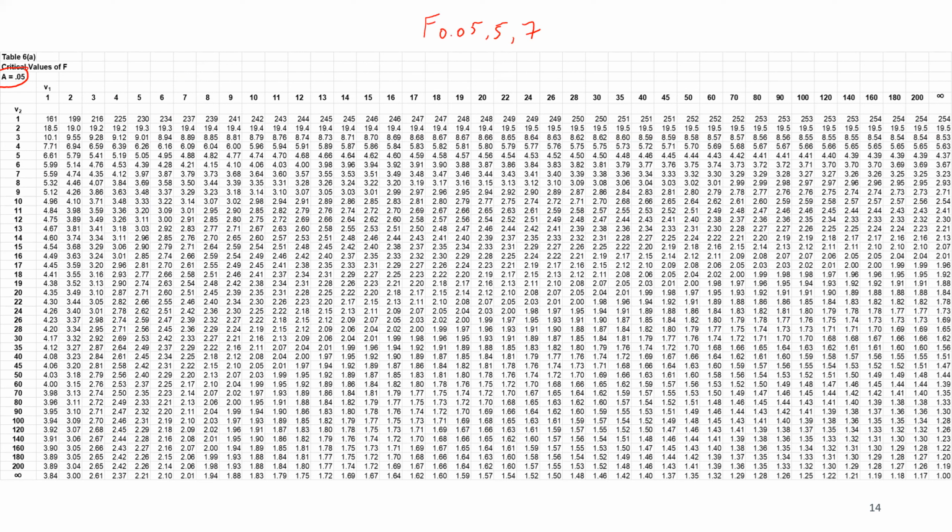So we're on the right table. This is V1, this is V2. V1 is 5, so now I'm going to column 5. You get the picture. And then we're going to row 7. Where they intersect is 3.97. So this is one of your critical values. So 3.97 is your value.